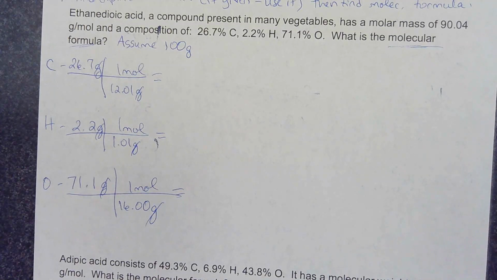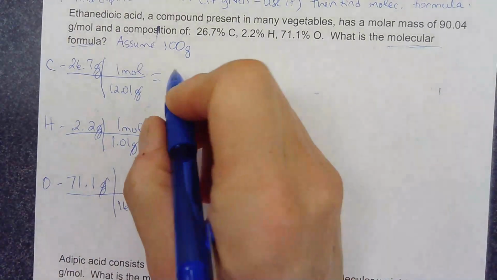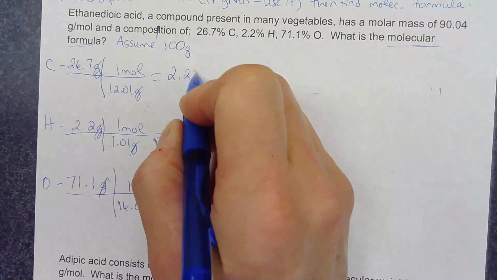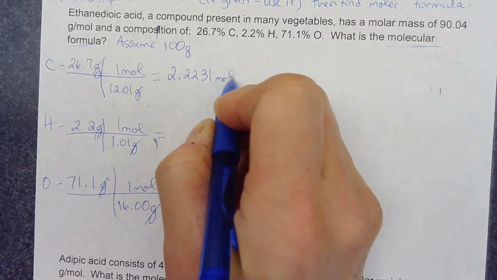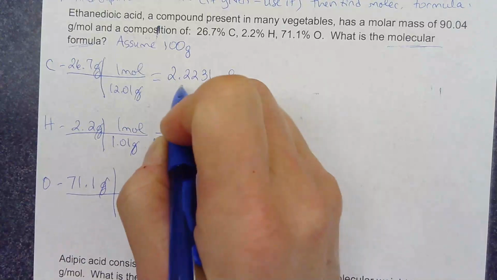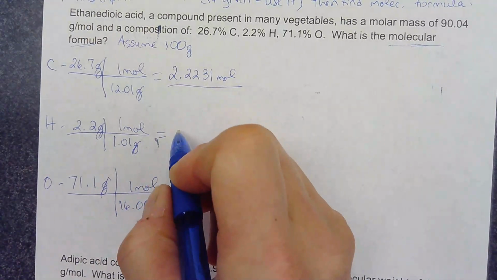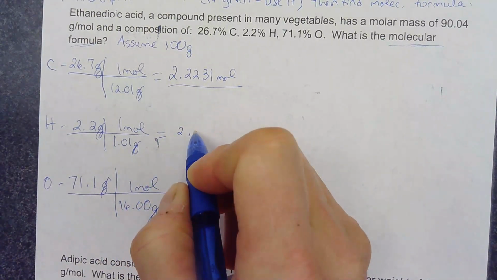On carbon, do you get 2.2231? So 2.2231 moles for carbon. On hydrogen, do you get 2.1782? Anybody get that?